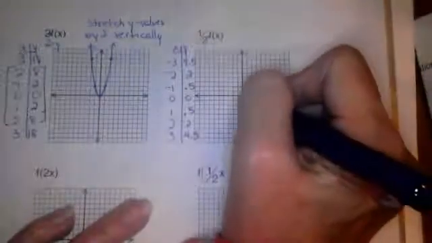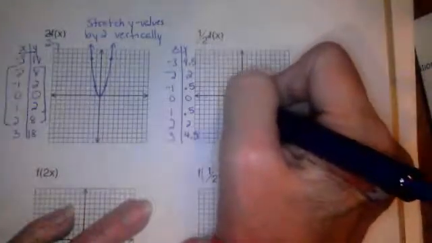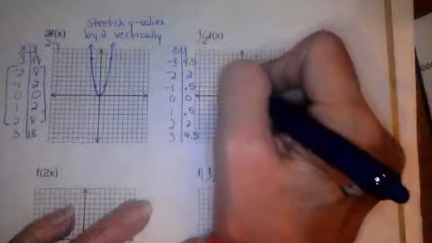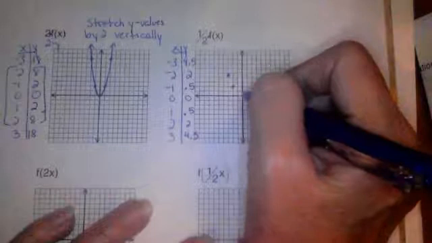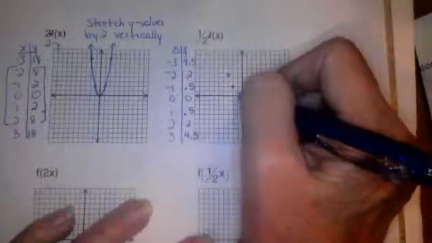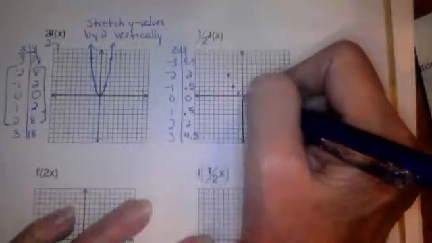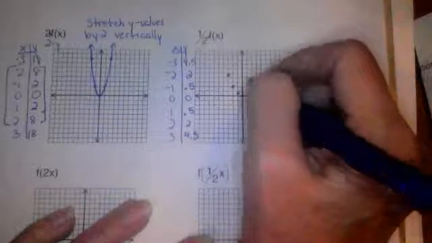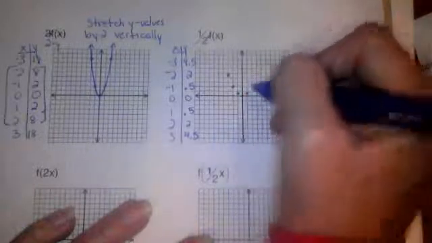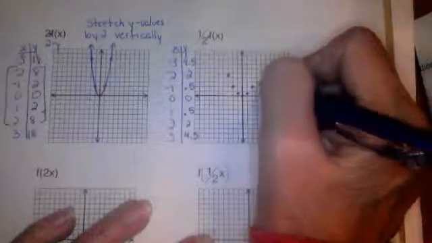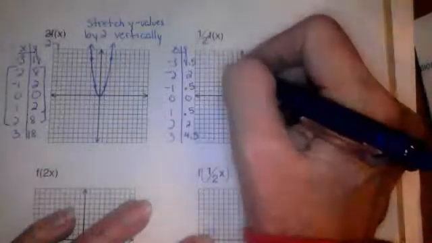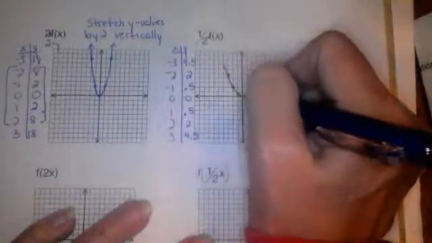All right. So these are the values we want to plot this time. So we've got -3, 4.5, -2, 2, -1.5, 0, 0, 1.5, 2, 2, and 3, 4.5.